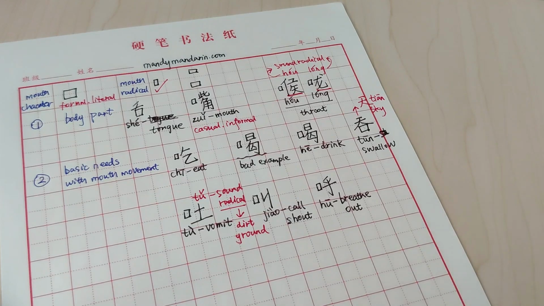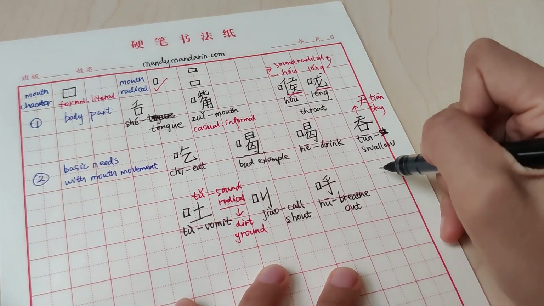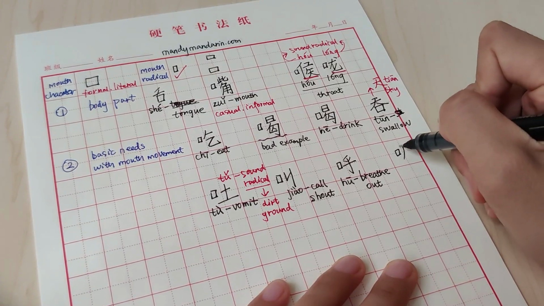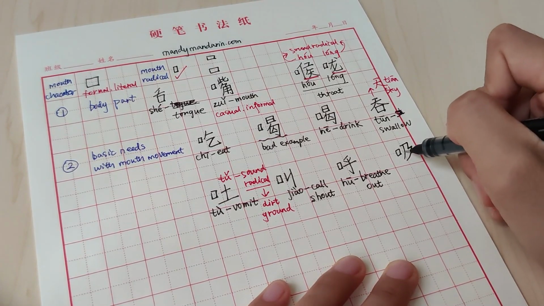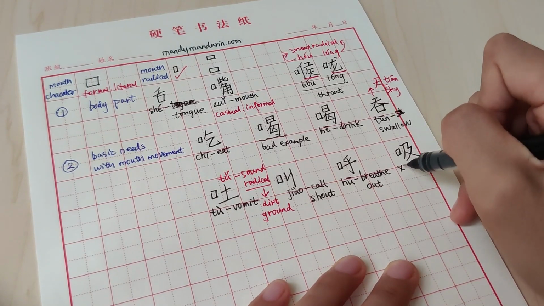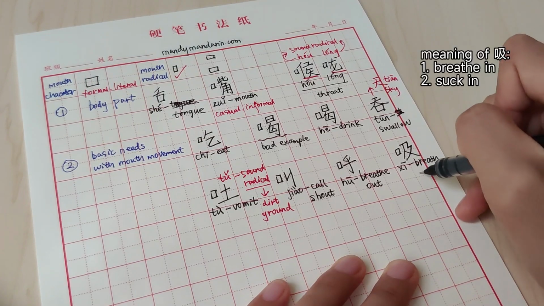Breathe out. Let me guide you to the next character, which is 吸. This is 吸, which means breathe in.